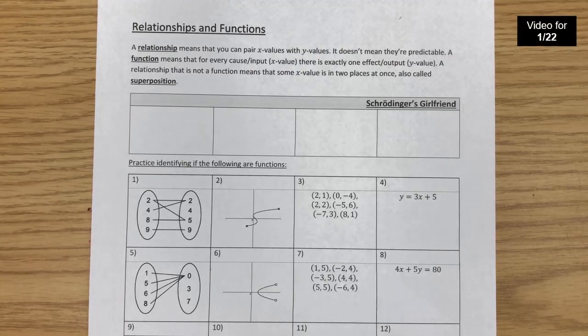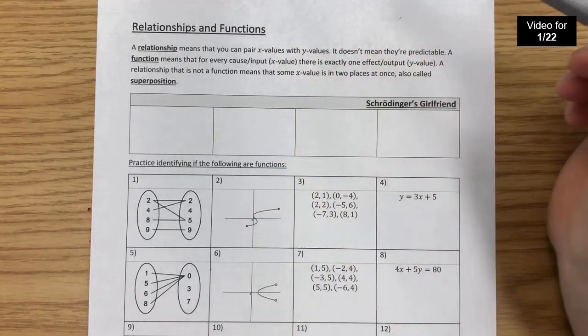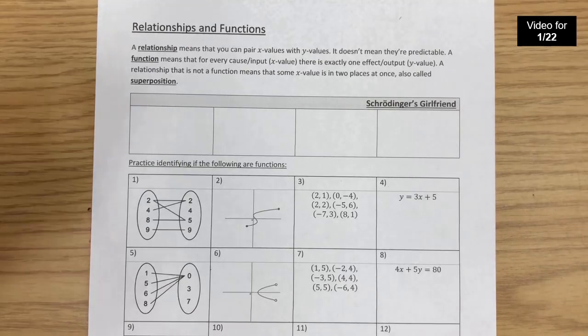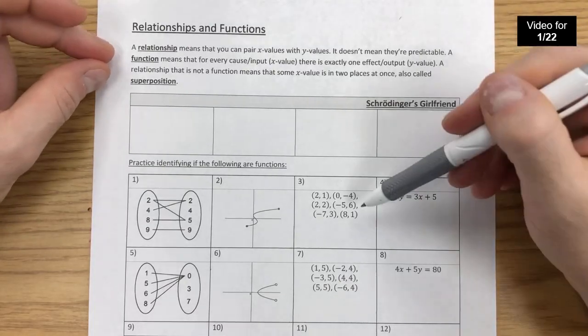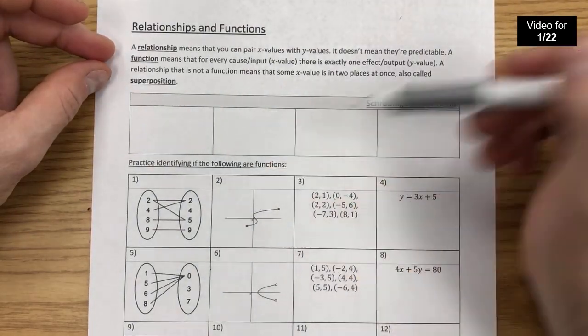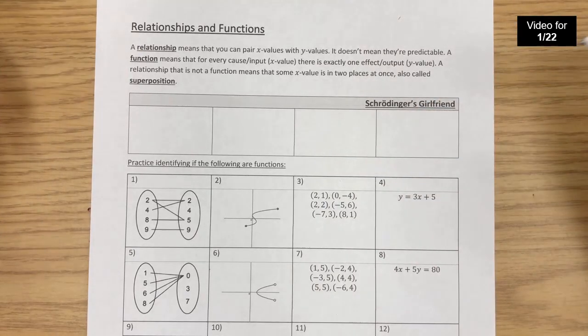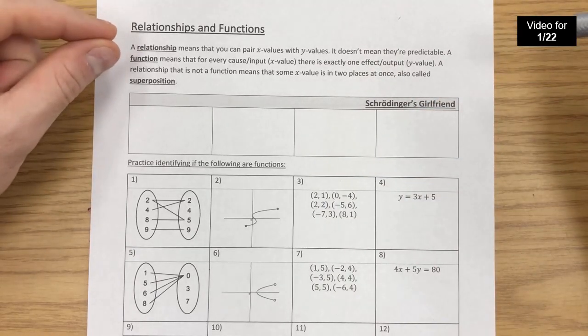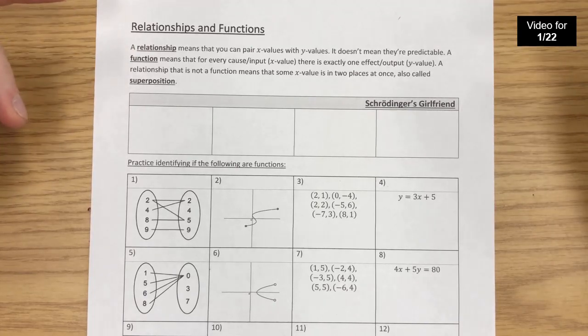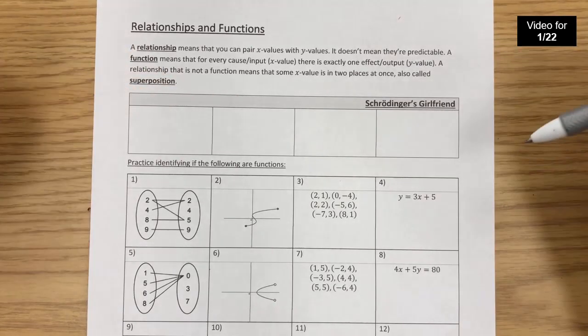So today what we're going to be looking at is relationships and functions. Now, the whole idea of any graph, any set of values, any coordinates, any mapping diagram, any table of values can be expressed as a relationship. If you have an input, you have an output, you compare up two numbers.